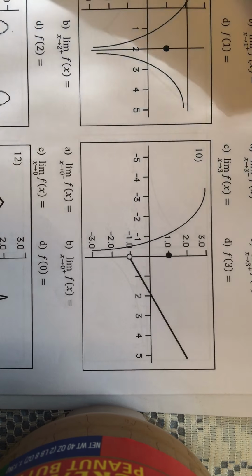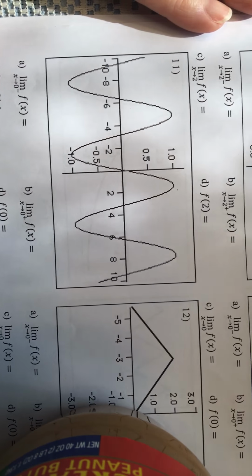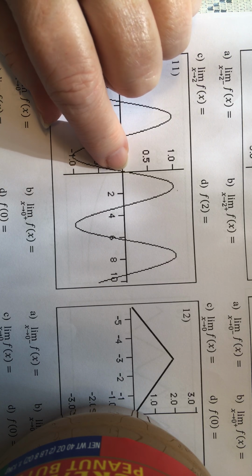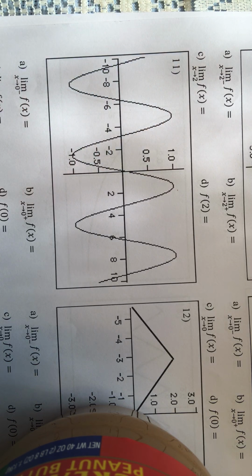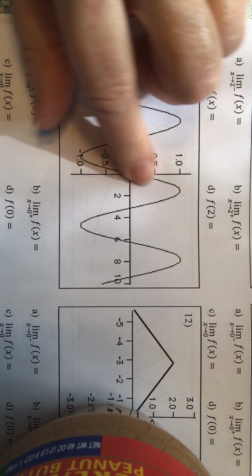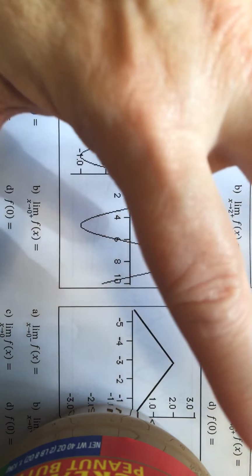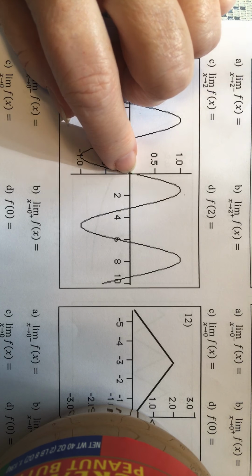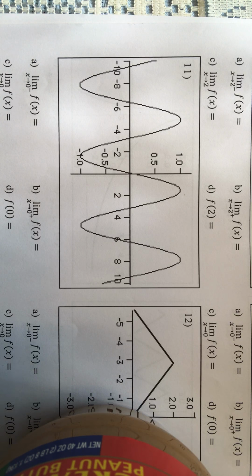All right, now on to number 11. Notice in number 11 at 0, there is no open circle indicated. There was only one graph, and that was number 2 where we forgot to put it in. So assume for these problems only on this worksheet that that's a closed circle.